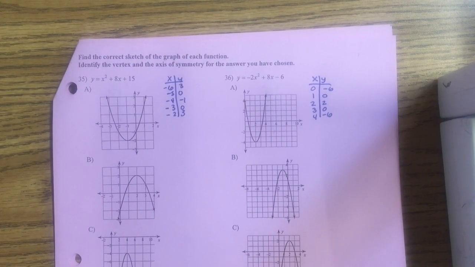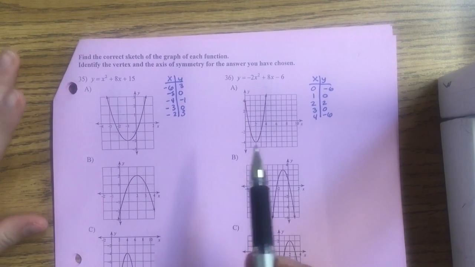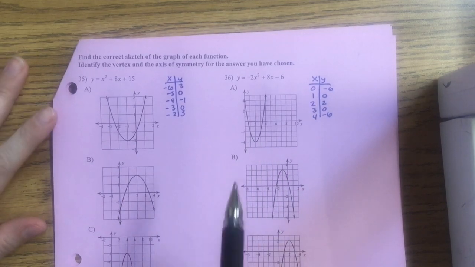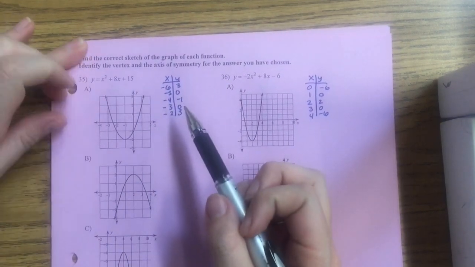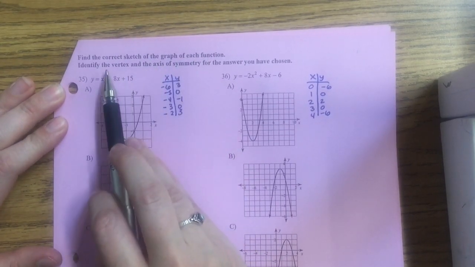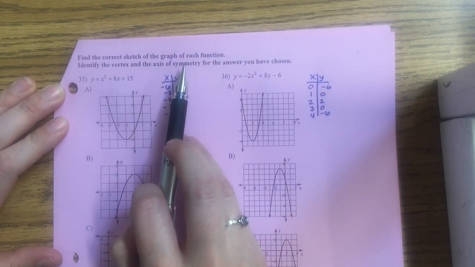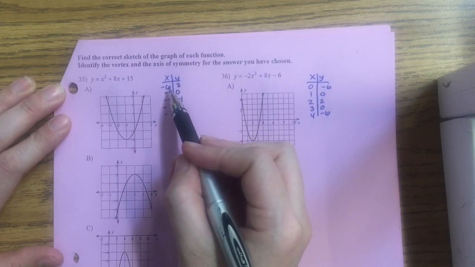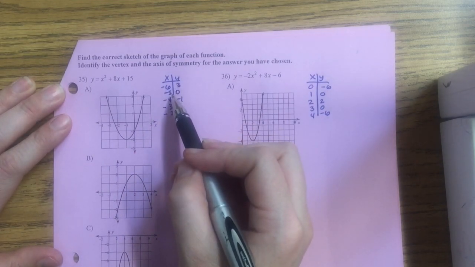On the next examples, they want us to graph. I went through and I already made tables by plugging in values to find what the graph would look like. So I want to find the correct sketch, identify the vertex, and the axis of symmetry. So I need a graph that has -6 up 3.